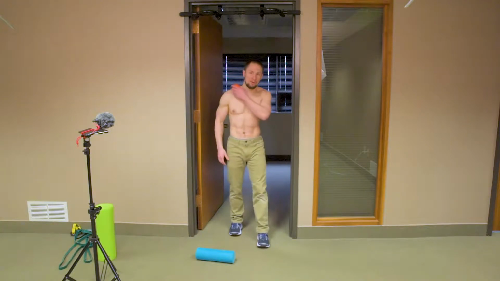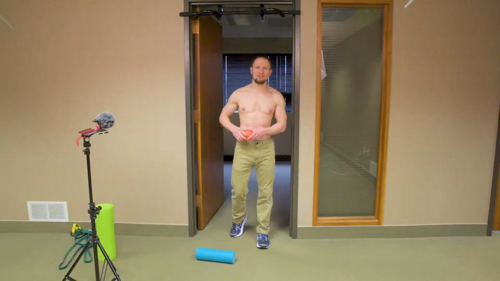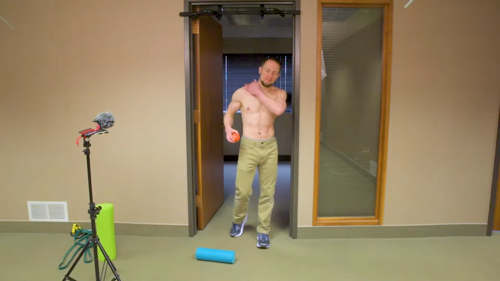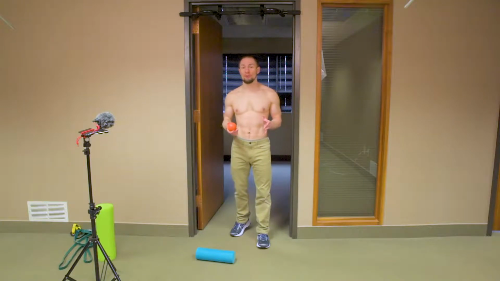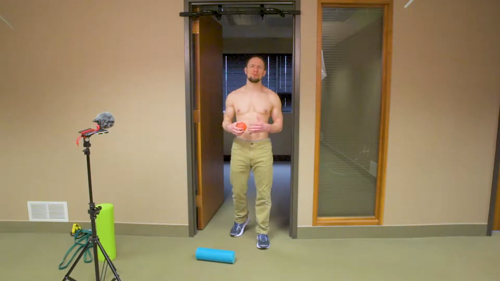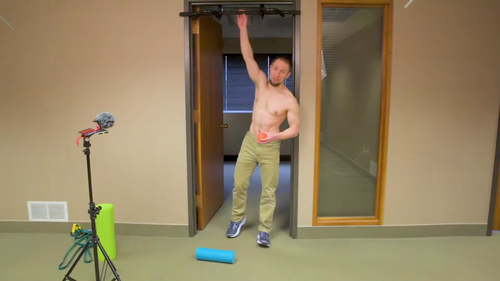All right, then of course you're going to want to do the other side as well. I didn't show you that, but that kind of goes without saying that you should release both sides. All right, so once you're done your myofascial release, then you can do a really good stretch. And one of my favorite stretches is using the pull-up bar.